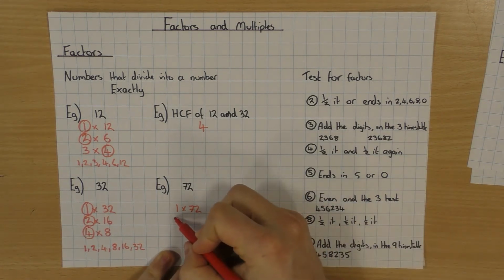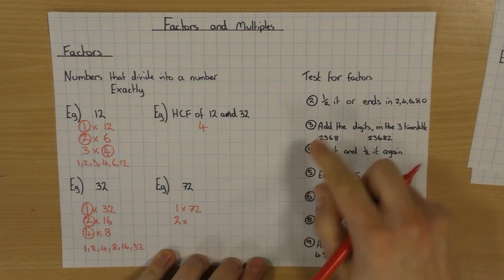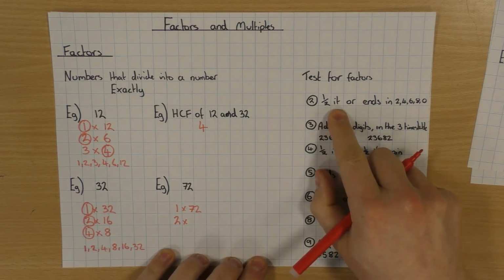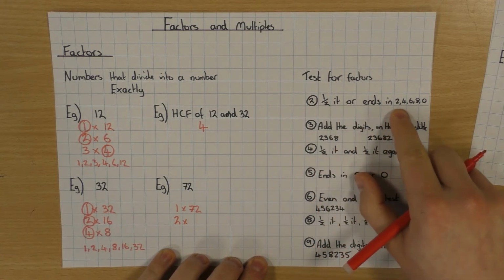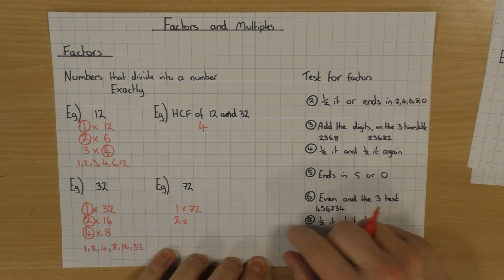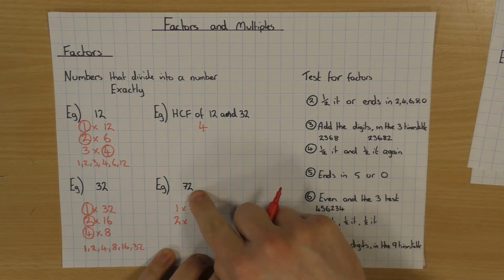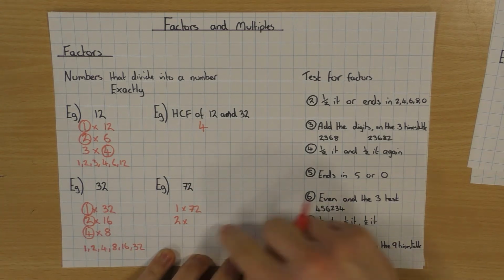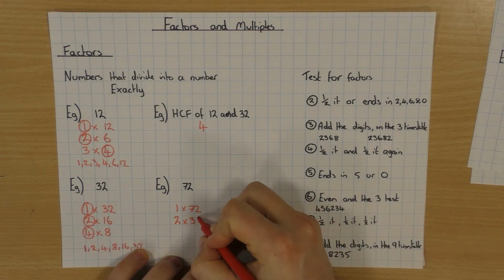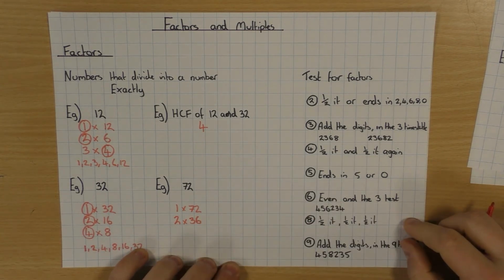Next thing to test is 2. Does 2 go into it? So the little test that you can do to see if 2 is a factor is you can half it, and if you get a whole number, yes it is, 2 will definitely be a factor. Or if it ends in a 2, 4, 6, 8 or a 0, then 2 will also be a factor. So in other words, if it's even. This number here is even, so yep, 2 is definitely a factor. So 2 times what? Well, if I half it, I get 36. So 36 is a factor.